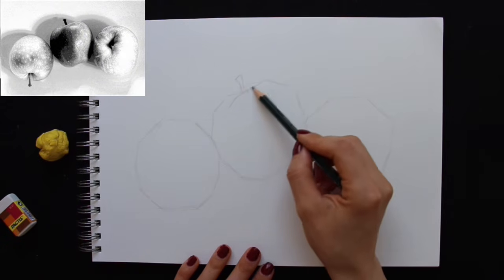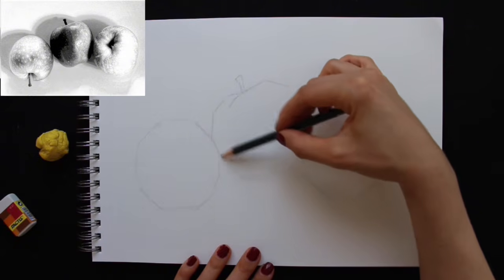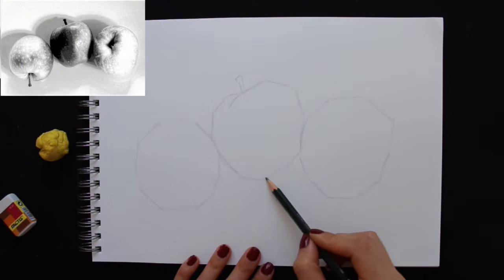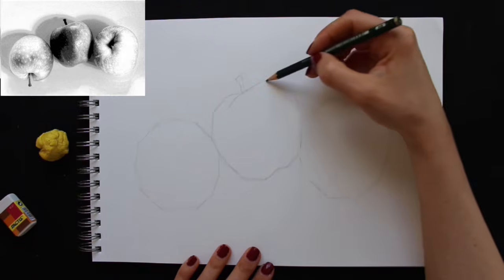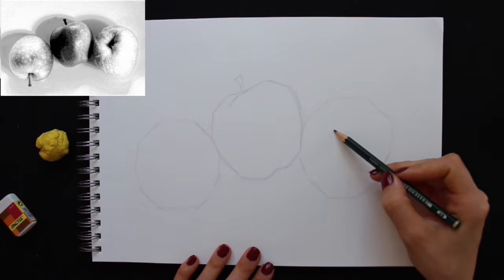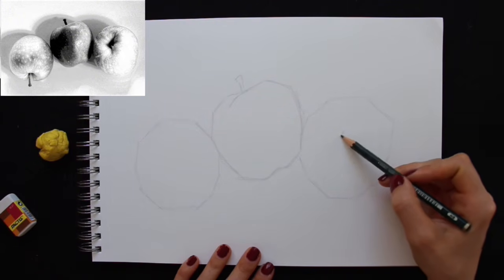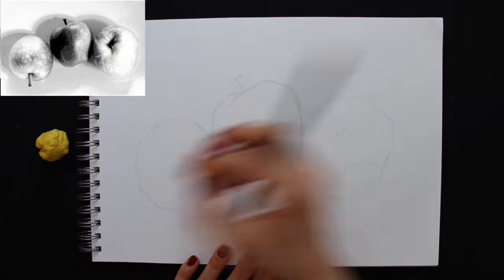And if you notice, I started by drawing the middle apple first, near the center of my paper, because I knew that that would enable me to have almost an equal amount of space on my left and right, so that the other apples could also fit and end up relatively centered within my page here.